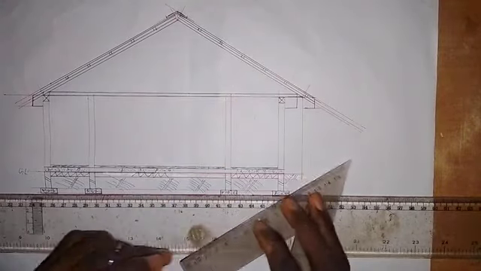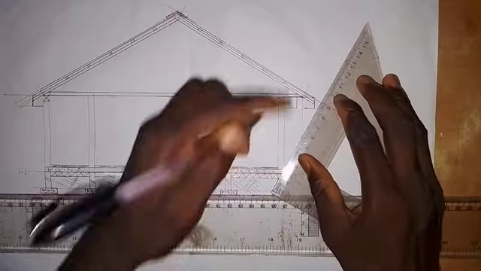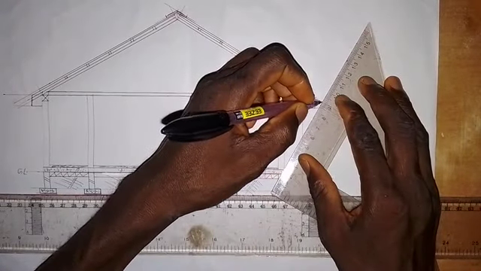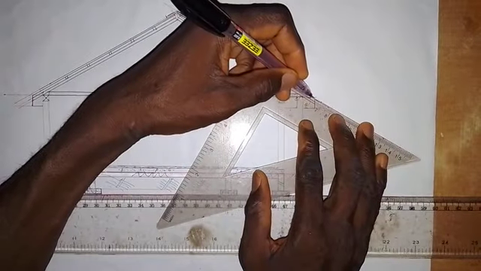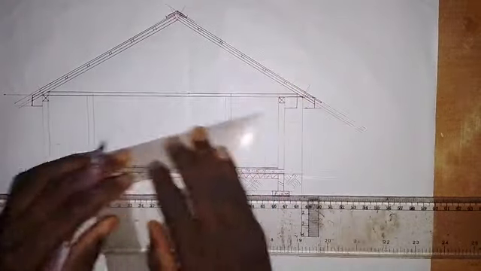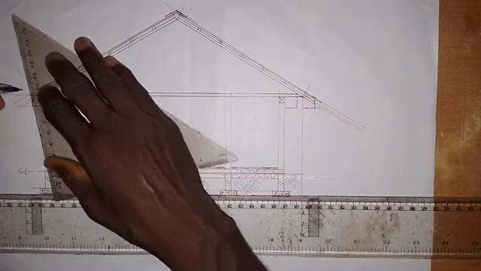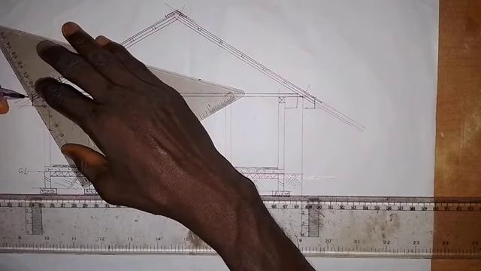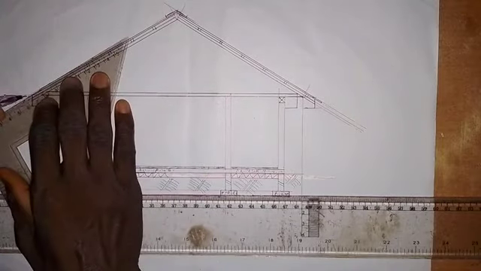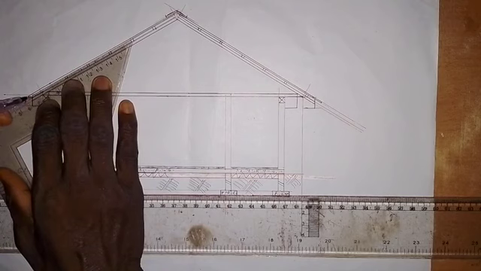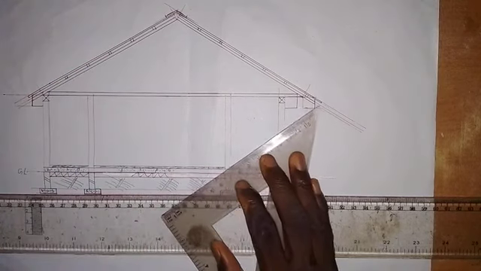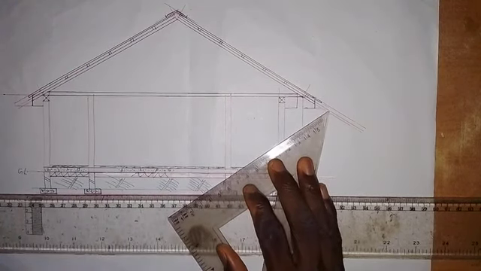Okay, so then for the roofing material, I'll just terminate it here. It goes beyond the ceiling, so just terminate it there. I will also terminate it around here like this. So it goes beyond the ceiling. So that's for the roofing material. So we have drawn the east projection.